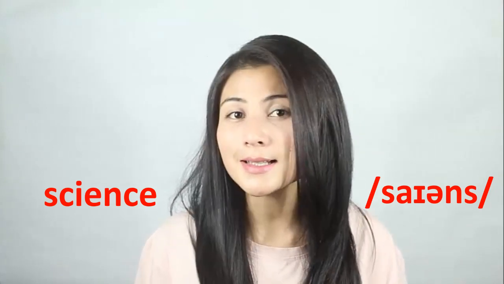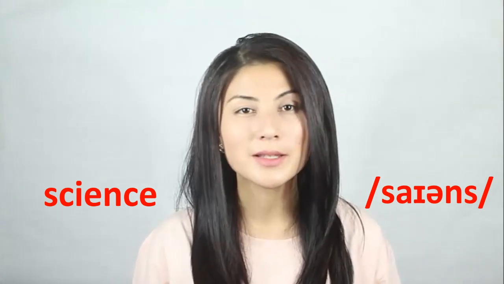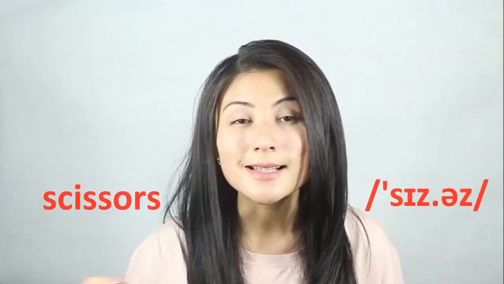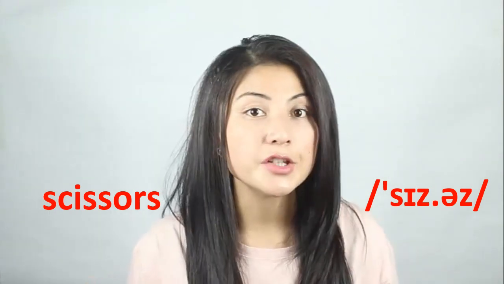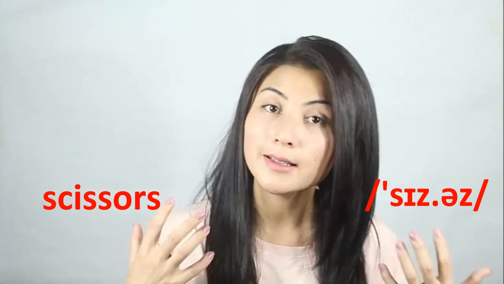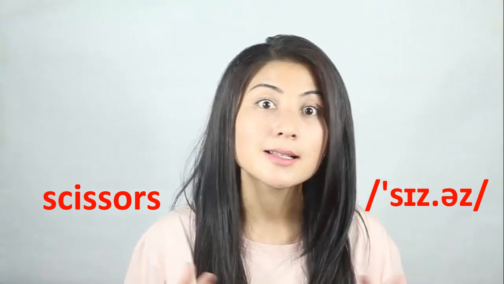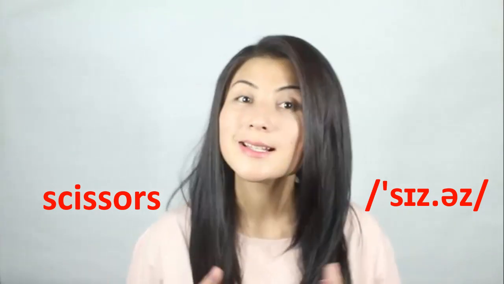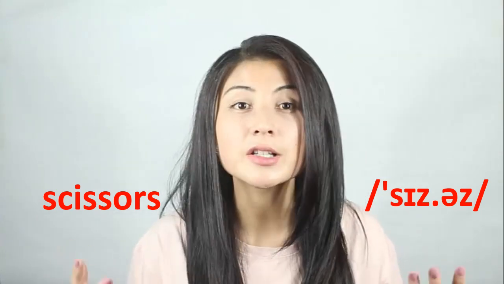As you see, the letter C is dropped when we pronounce this word. Science. The next word. An instrument for cutting. This is scissors. Say with me, scissors. In British pronunciation, we don't pronounce the letter R, but in American pronunciation, we pronounce the letter R. So in American pronunciation, we say scissors, but in British English, we say scissors. In both cases, the letter C is dropped in the pronunciation of these words.